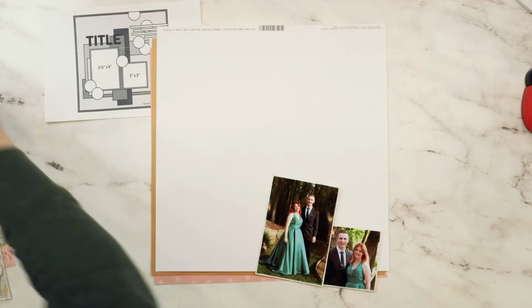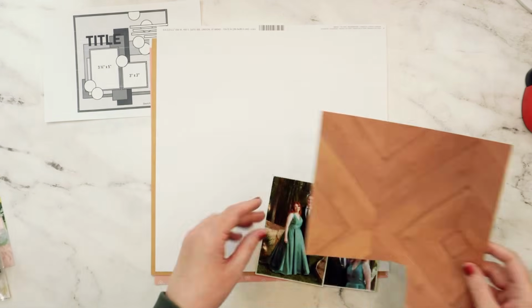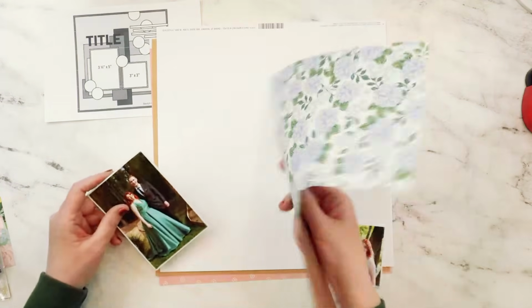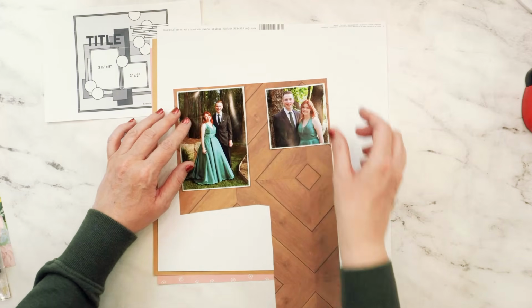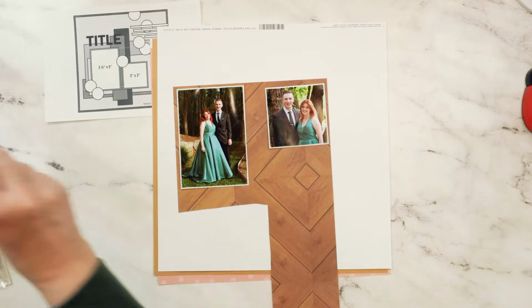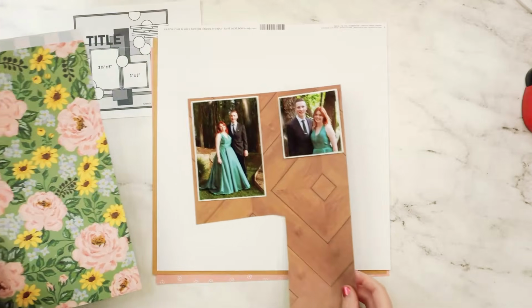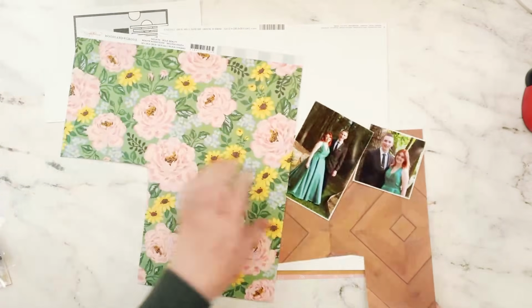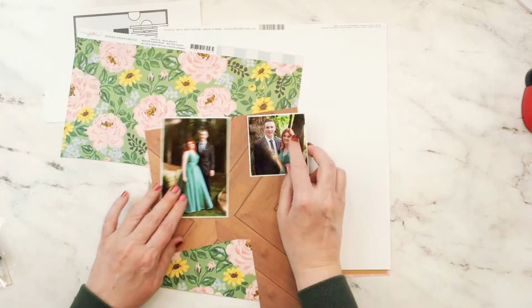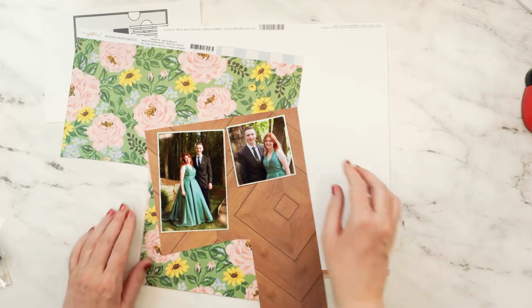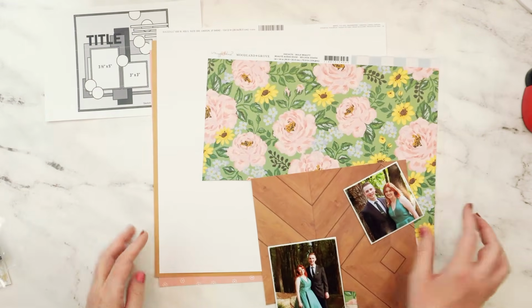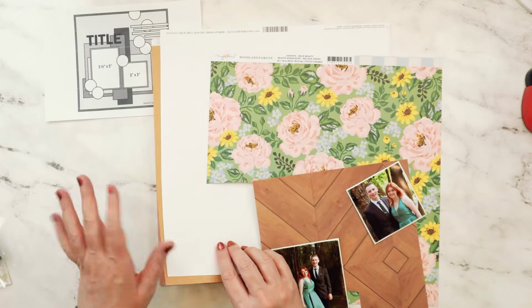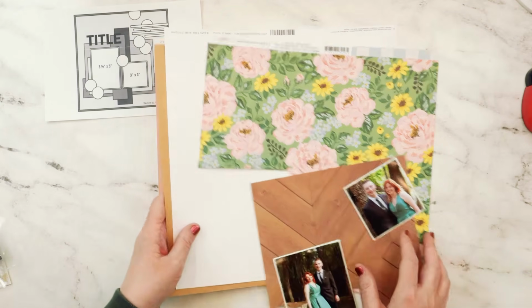I do know that I think I'm going to mat my photos with this piece of wood grain paper that I have left over. I just thought that would look really nice against the other papers as I start to layer them, kind of a neutral that'll help those photos to pop against the other papers. So I might just go ahead and use this pink one, and I won't glue the white on there in case I change my mind.